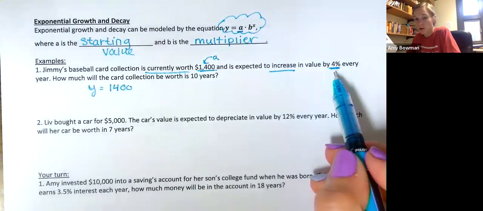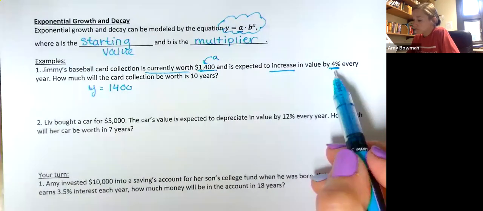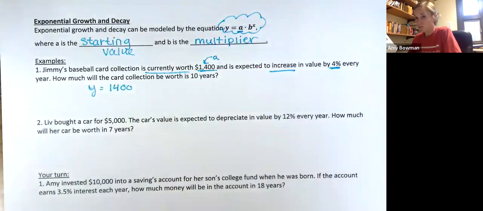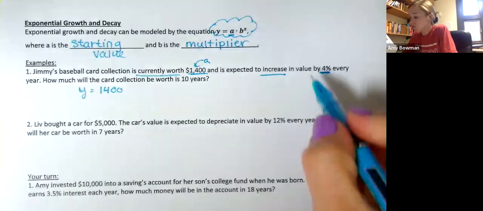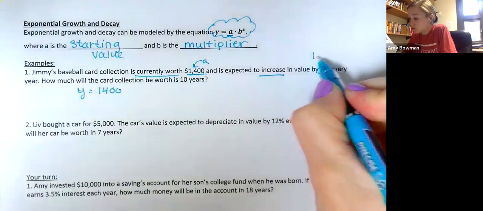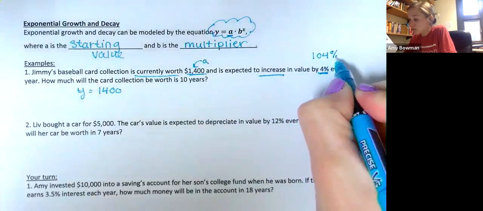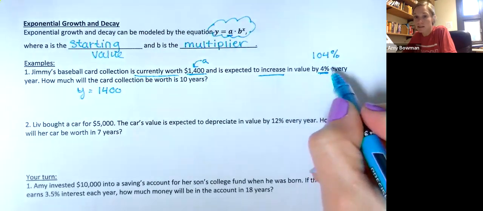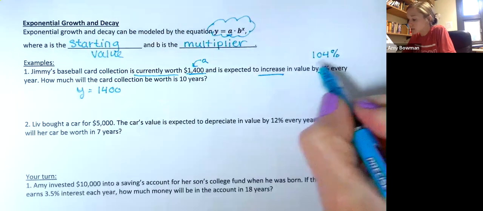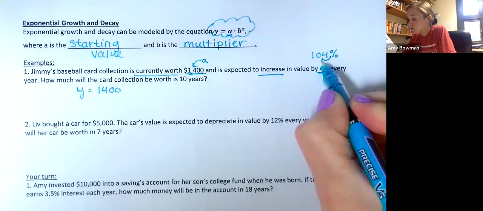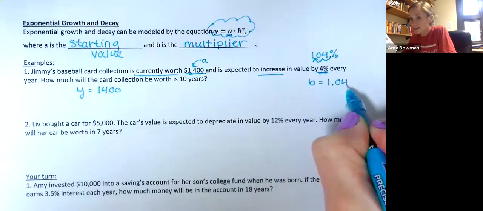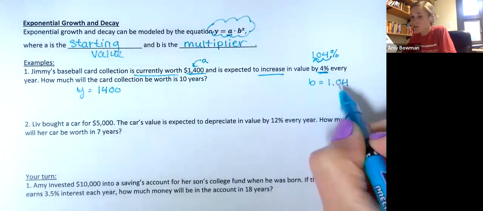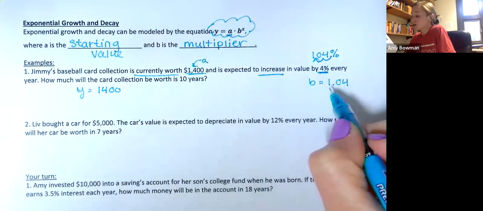However, the b value is not 4. If something's increasing by 4%, then instead of 100%, it's 4% more. So you can actually think of it as 104% of the original value, but then I need to write that as a decimal. So 104% as a decimal, you just move it over here. So B is actually 1.04. It's not 4 and it's not 0.04, it's 1.04.